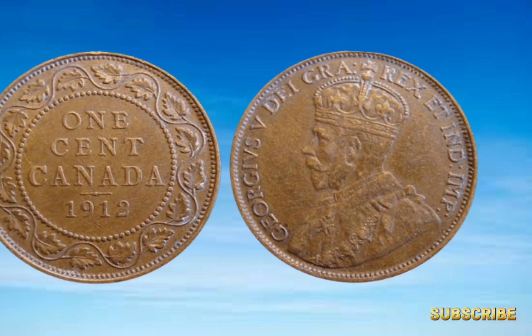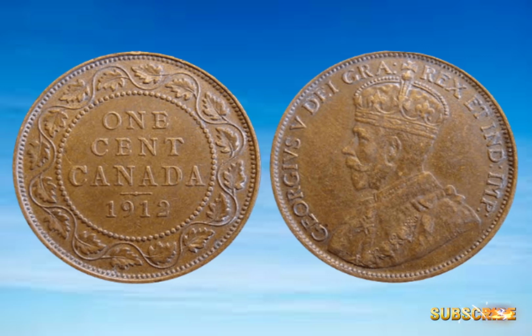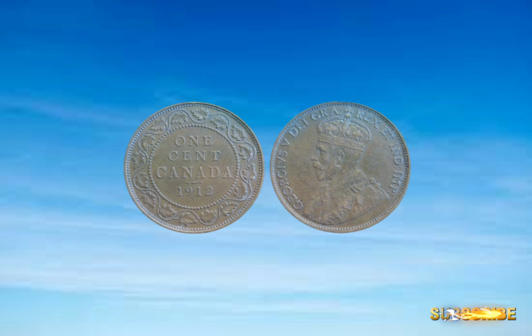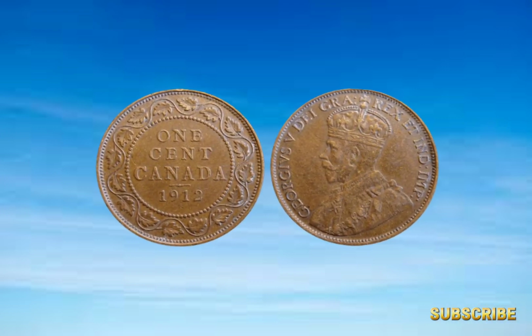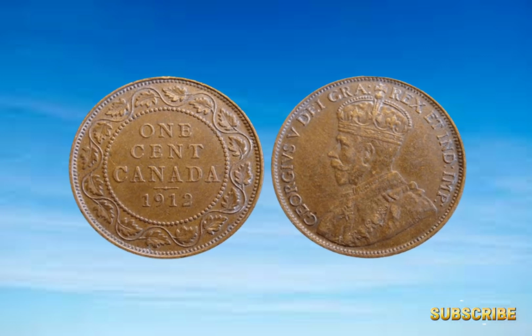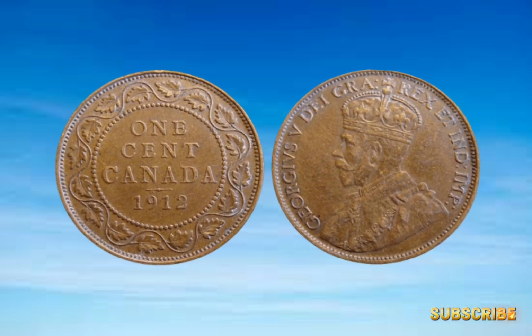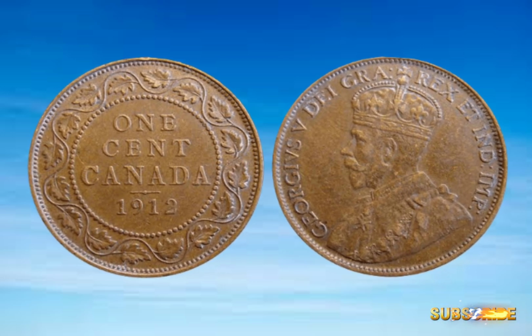condition. Coins graded as good or fine condition are generally more affordable, while those in uncirculated or mint state condition can be highly valuable. Mint state coins, which have not been circulated and retain their original luster, are particularly prized. For example, in very fine VF20 condition, this coin might be worth around 15 to 30.